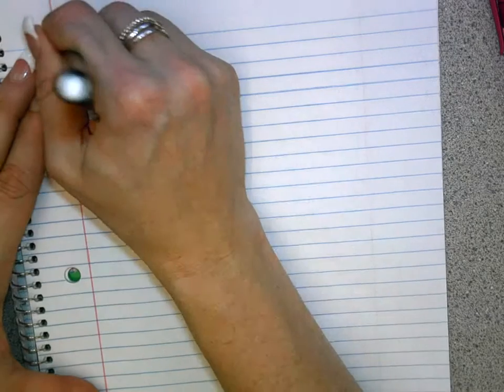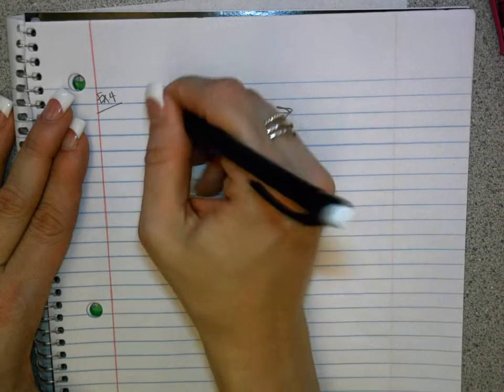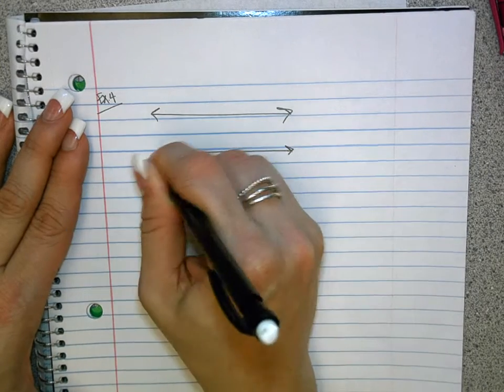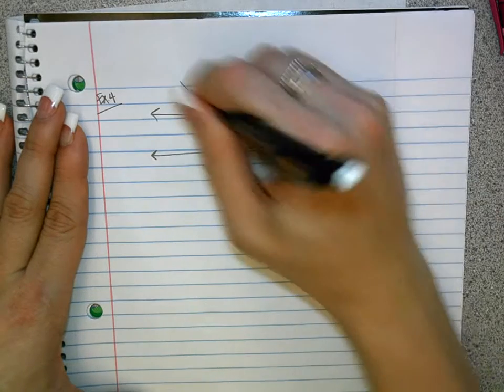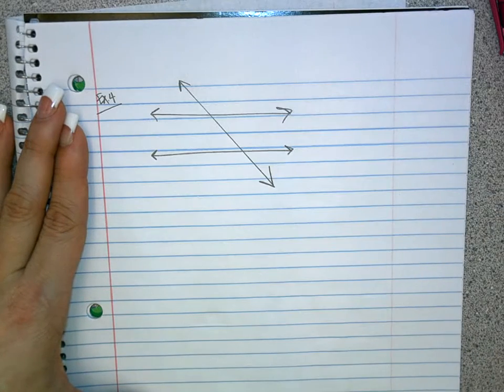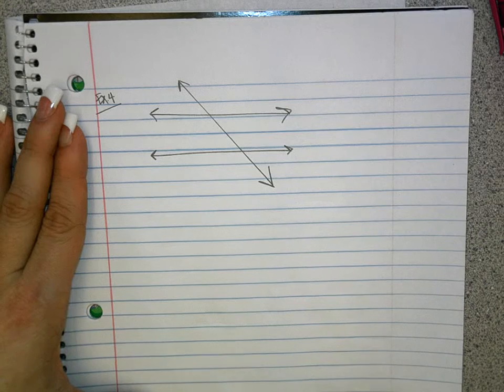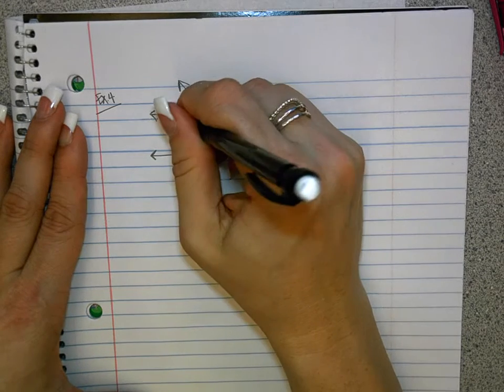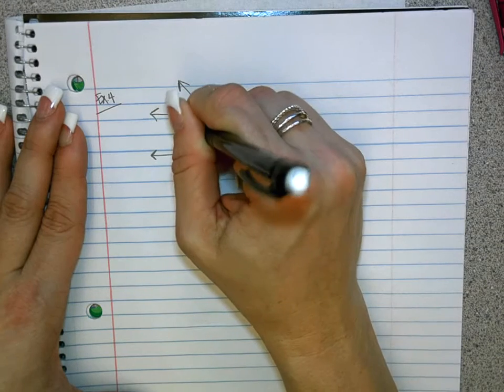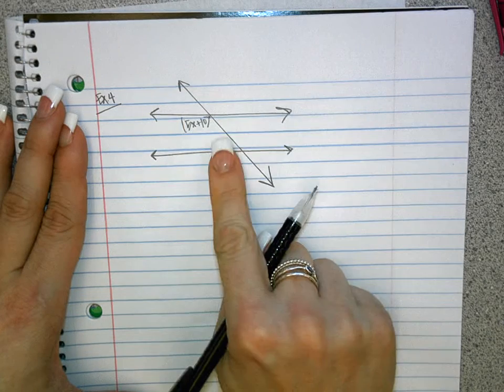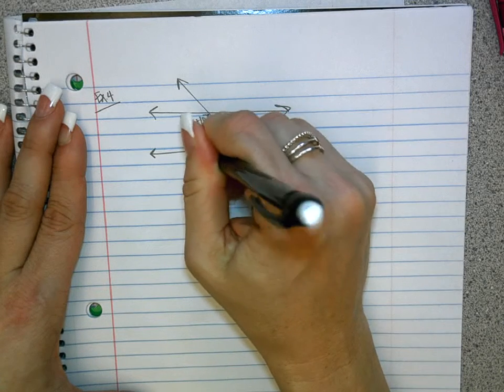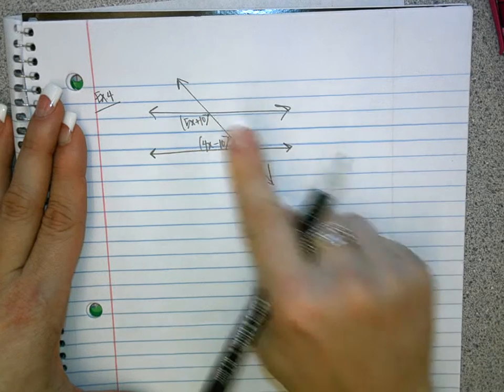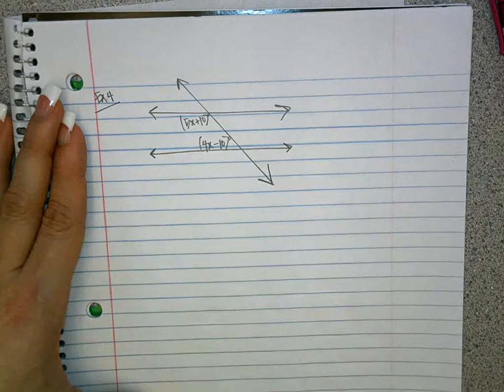Okay, for example 4, let's go parallel lines going left and right. And this time we're going to have a transversal going down and to the right. For this one, I tell you that the top here is 5x plus 10 degrees, and this bottom part right here is 4x minus 10 degrees. So 5x plus 10 and 4x minus 10 degrees.